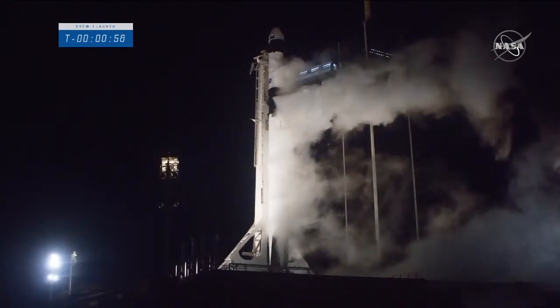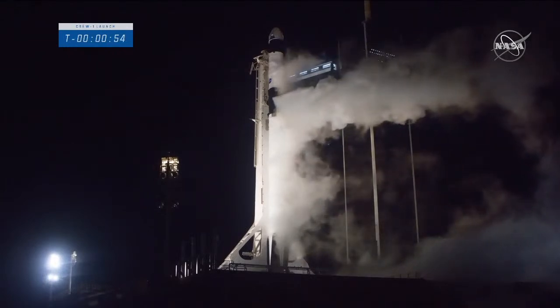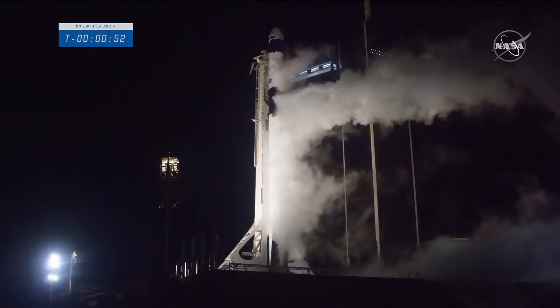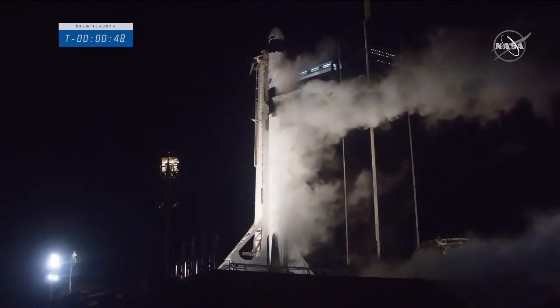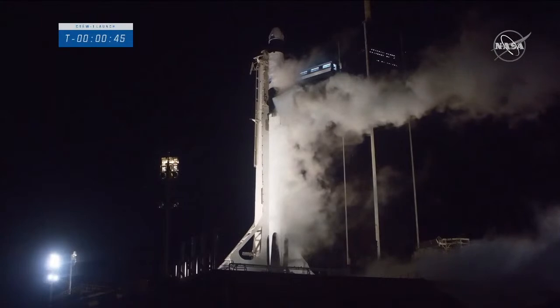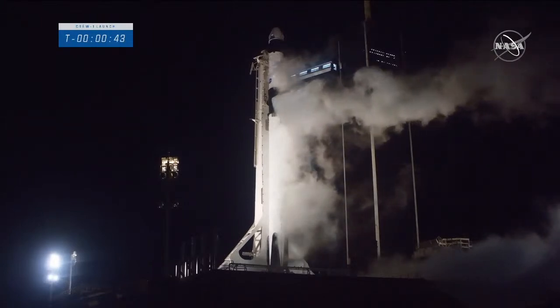Dragon is in countdown. FTS is armed. Falcon 9 is in startup and is now controlling. 50 seconds now until liftoff. That FTS you heard is flight termination. Dragon, SpaceX, go for launch.